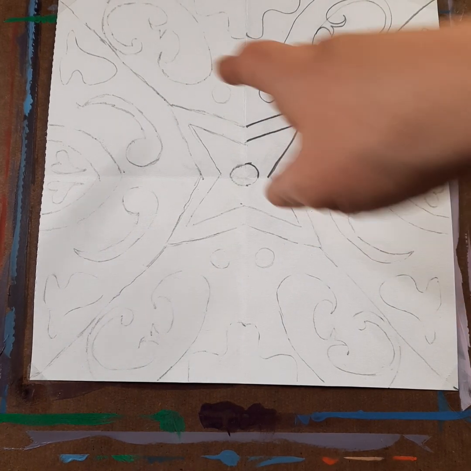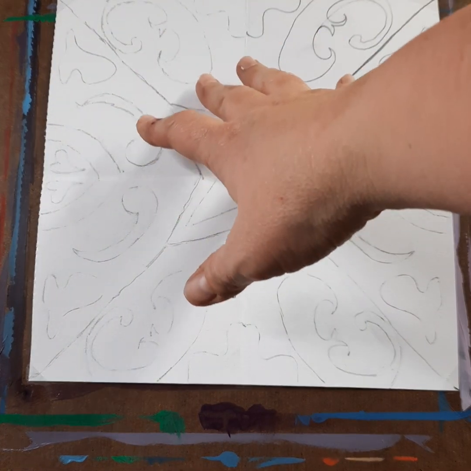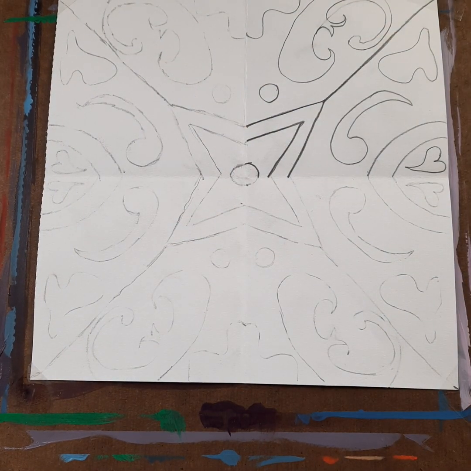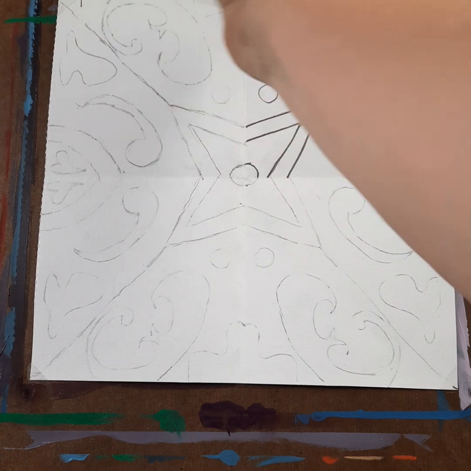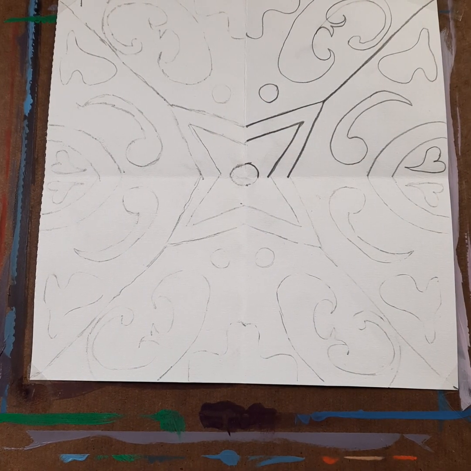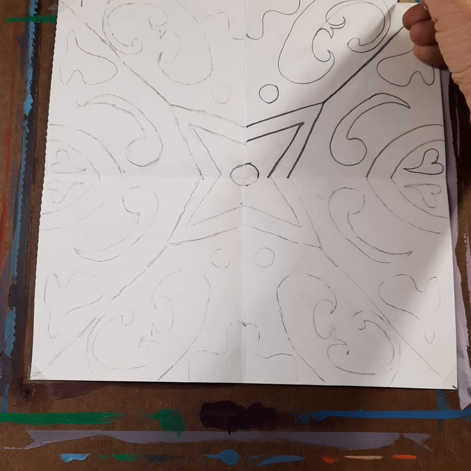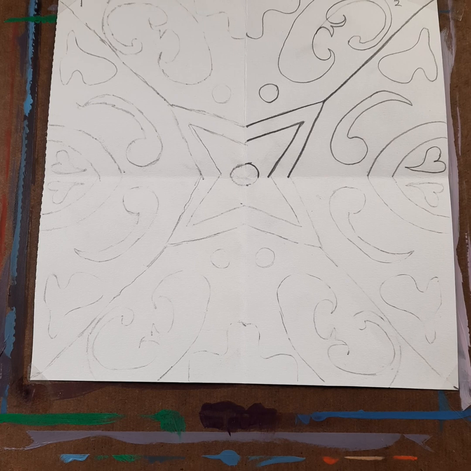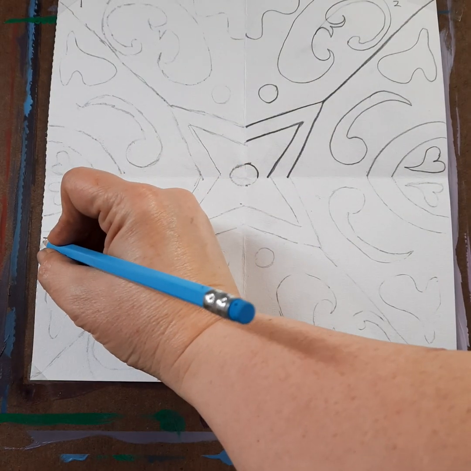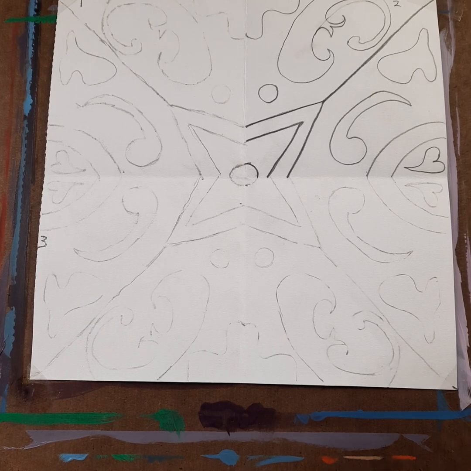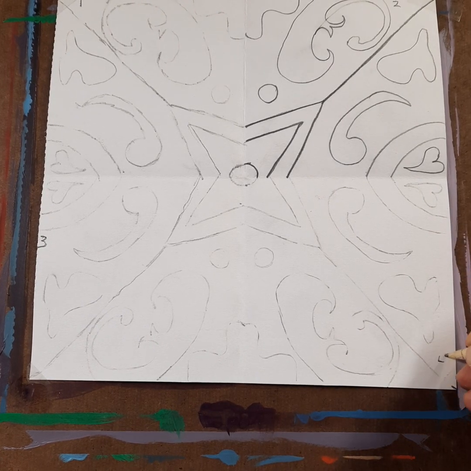Now, let's say the first one can be monochromatic, and I'll have a map drawn out for you. First one up here, and this is what I want you to do, is put a number 1. And on the back of your paper, you're going to put number 1, monochromatic. Number 2, analogous. Number 3, complementary. And number 4, you're going to have a choice.